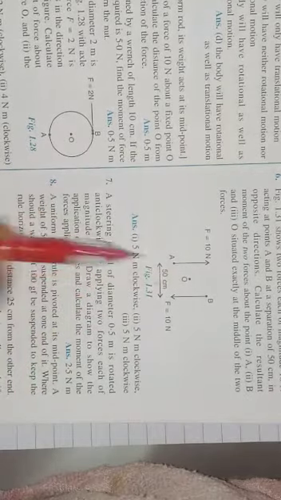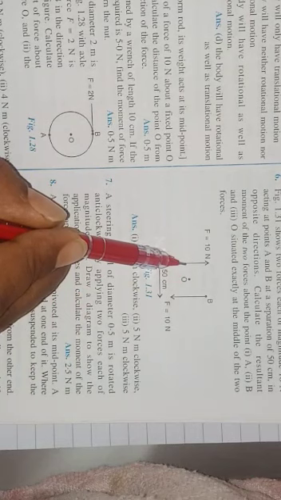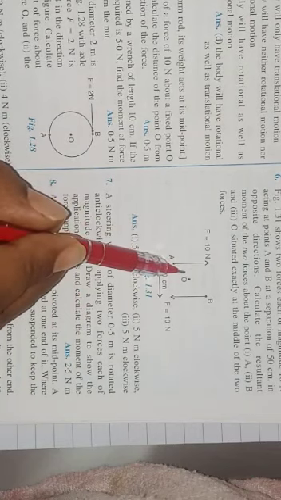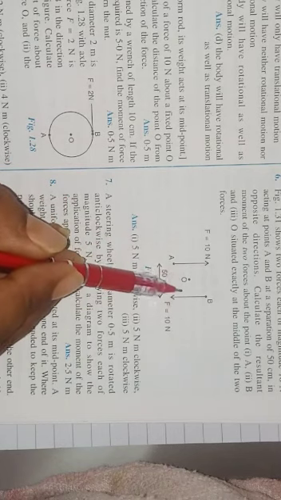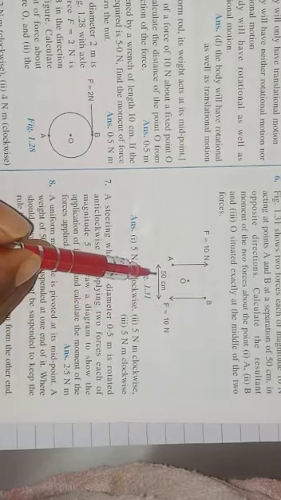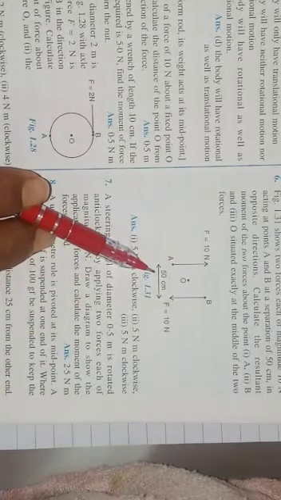And the final one is at the middle point. So force into perpendicular distance here is 25 centimeter. So 10 Newton into 25 centimeter plus here also 10 Newton, distance is 25 centimeter. So we can say here 10 Newton into 0.5 meter. So 10 Newton into 0.5 meter is 5 plus here 5.